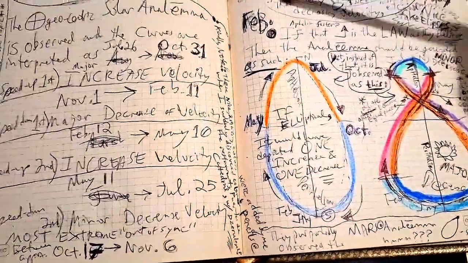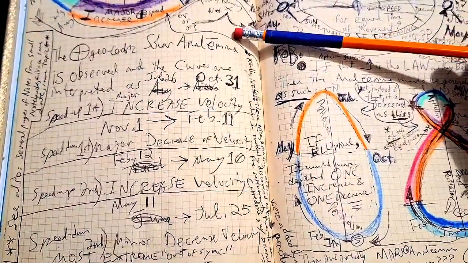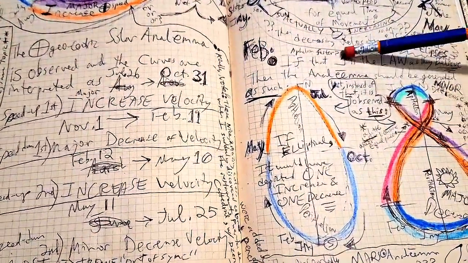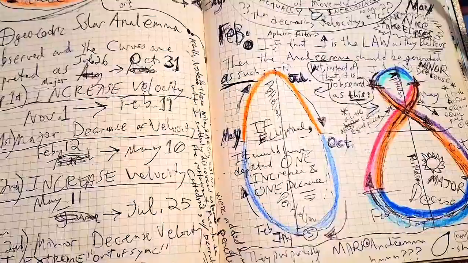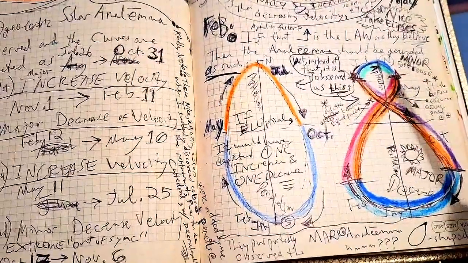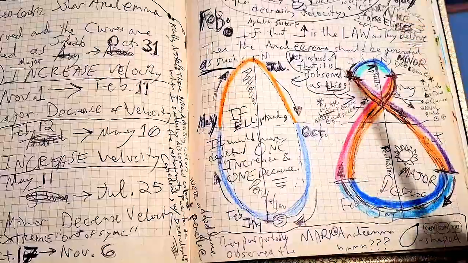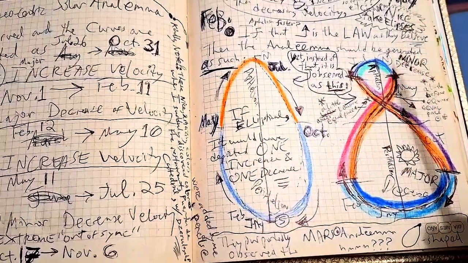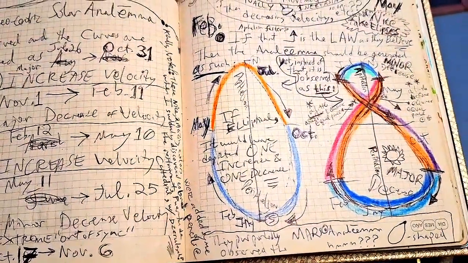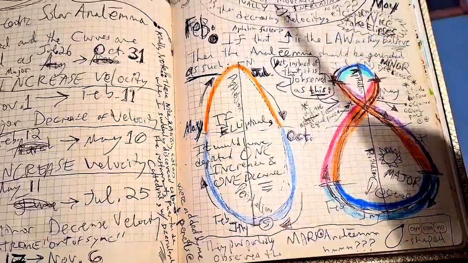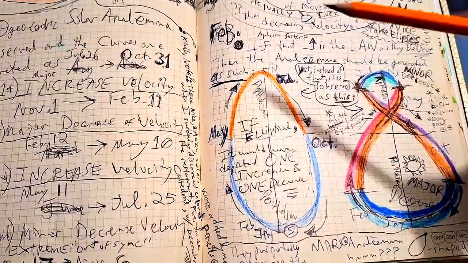So it is graphed out, and it's not an abstract mathematical graph. It's a reality graph, a graph of reality, meaning that you don't need math to calculate it on paper.